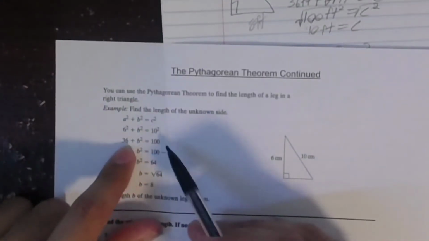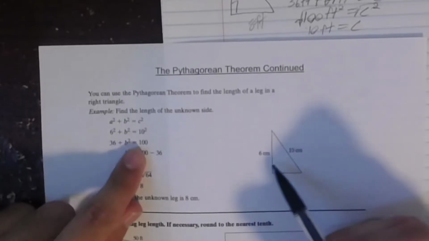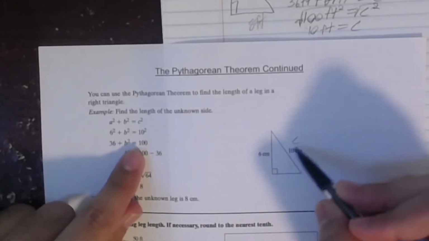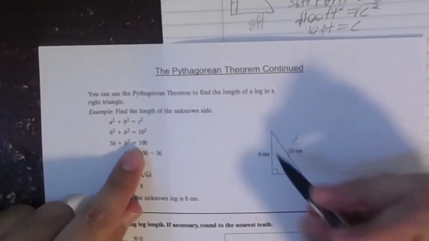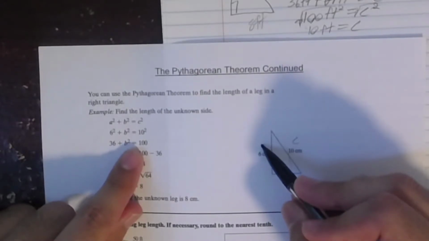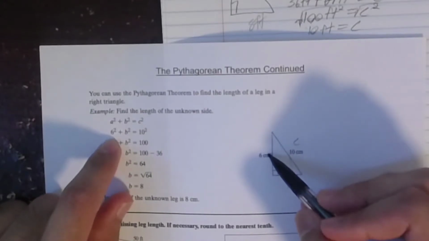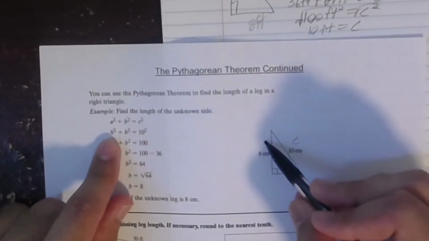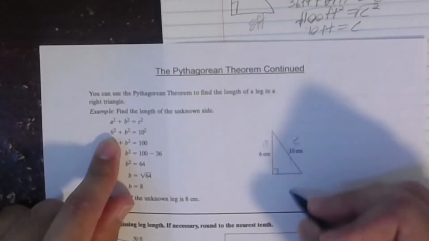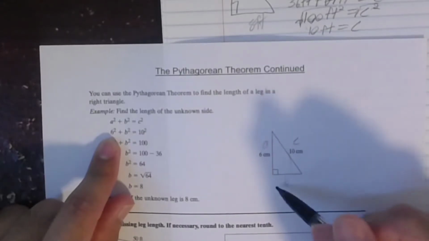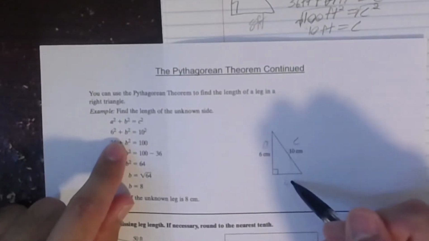Let's just follow this example. This is still the C. C is always the longest side, the hypotenuse, and this can be either A or B on the legs. In this case, they set 6 to be A, so this is A, and this is B. So we're trying to find out what is B.